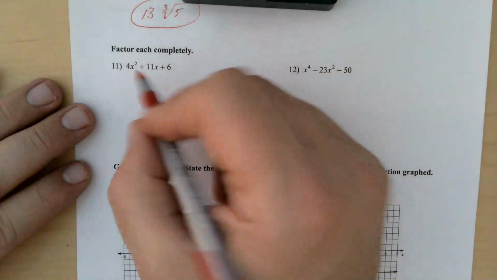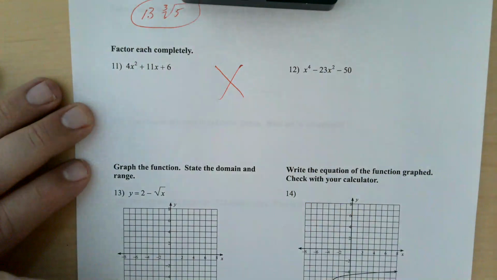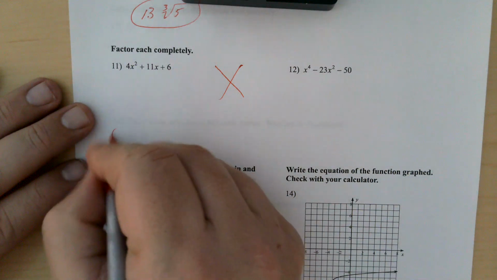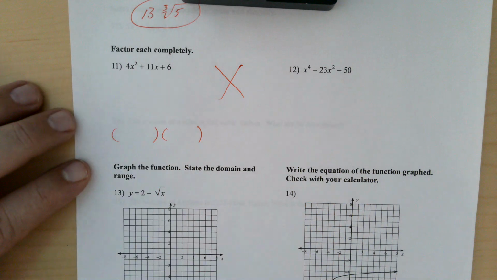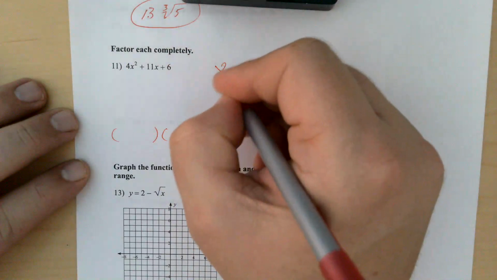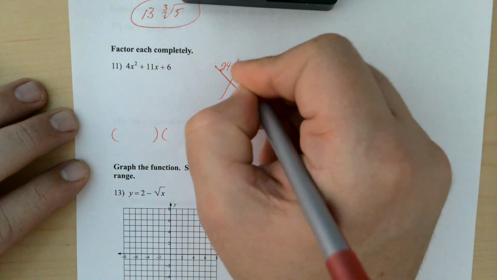So factor completely. So I'm going to do the diamond, okay, only because there's a 4 in front. So our job is to figure out what times what gets you back to the original problem. So I'm going to take A times C. It's a 24x squared.